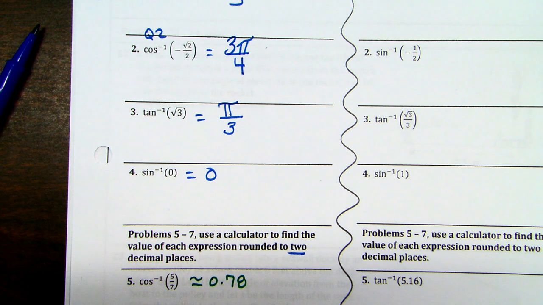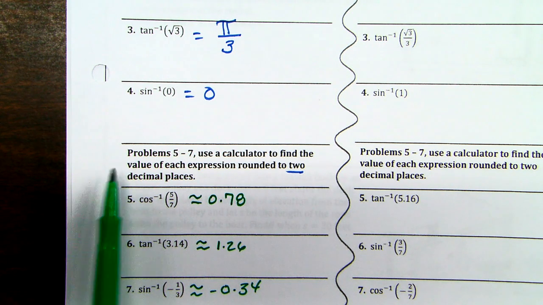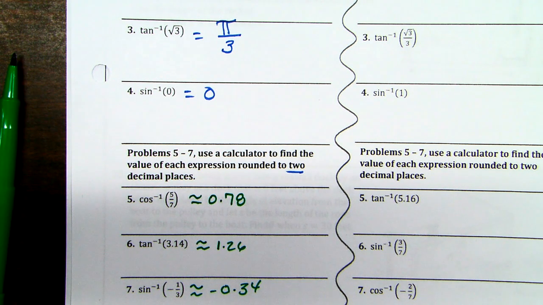We have to be able to round correctly, y'all. We have to. If you didn't get these answers, check your mode. Did you use inverse instead of regular old sine, cosine, or tangent? Okay. If you had trouble with those, when we're done in a few minutes, just let me know and I will come over and help you through it.